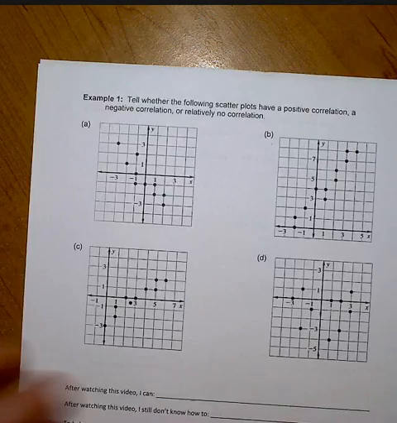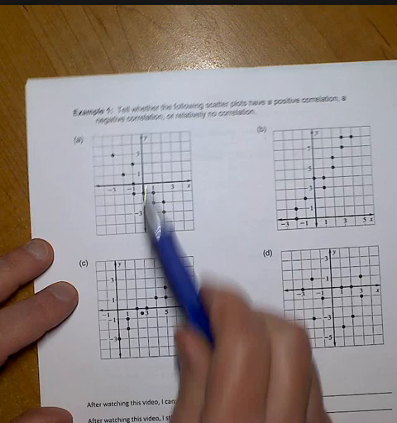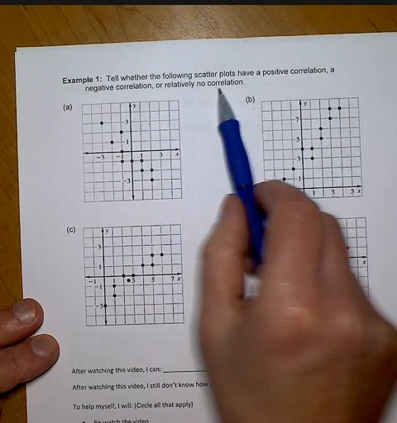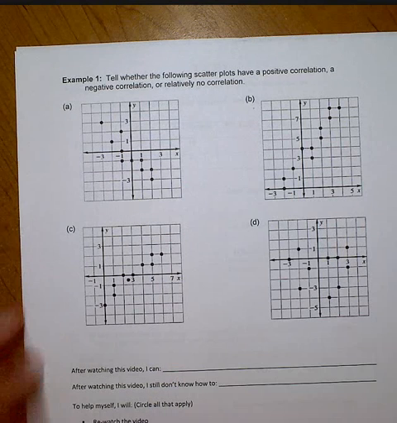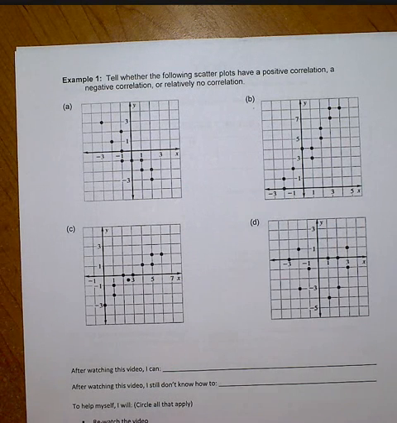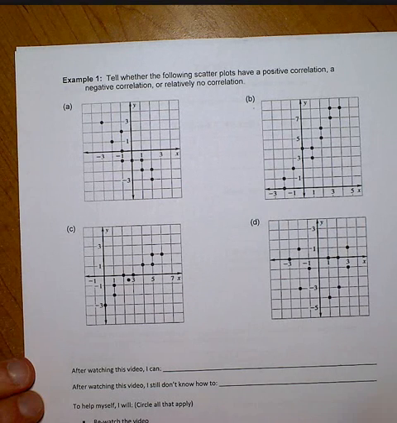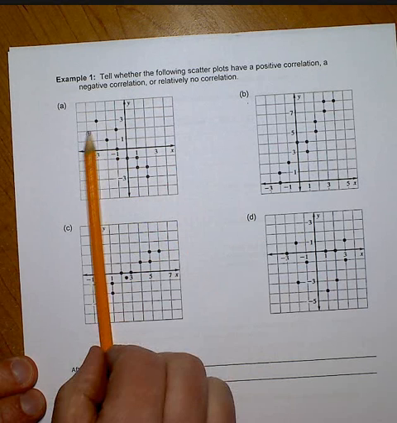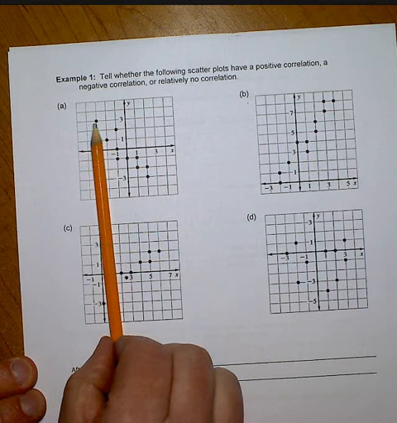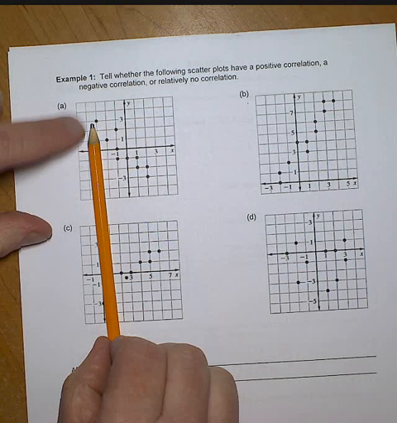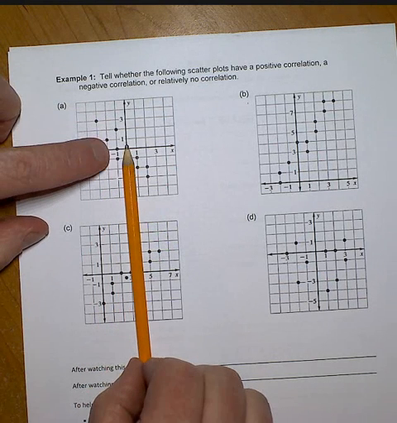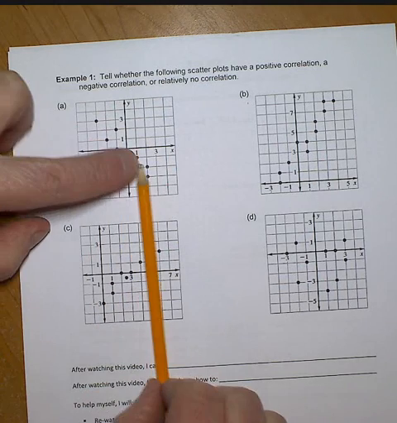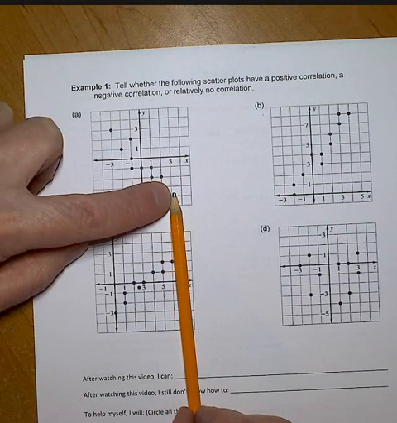So here's what we do. For example 1, tell whether the following scatter plots have a positive correlation, a negative correlation, or relatively no correlation. So we just want to see where those scatter plots line up. So as I look at this from left to right, this y is up here. This y's down, this y's up a little bit, but these go down, down, down. So the y's are decreasing.